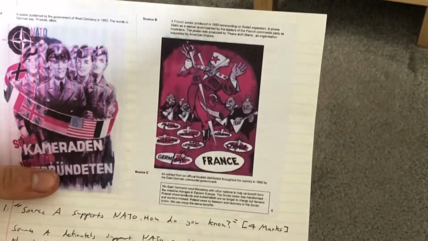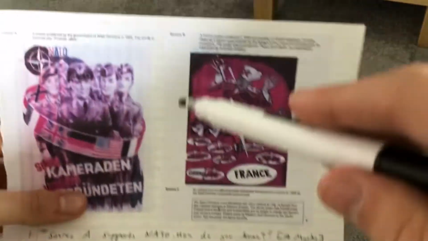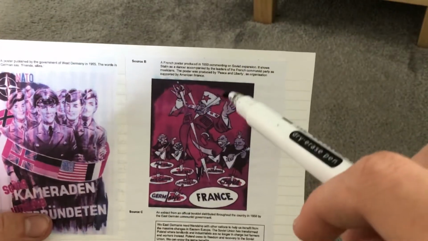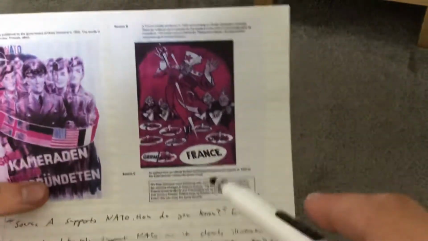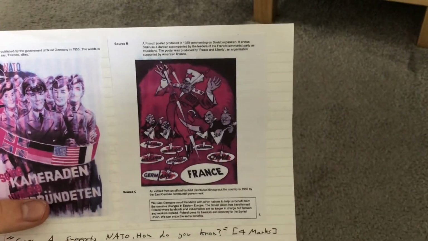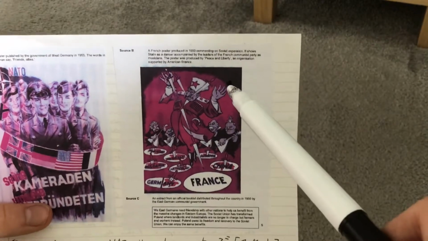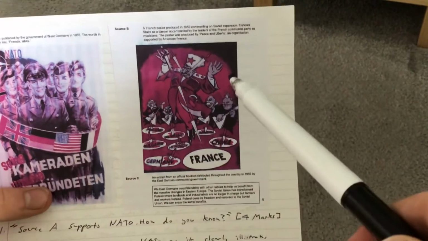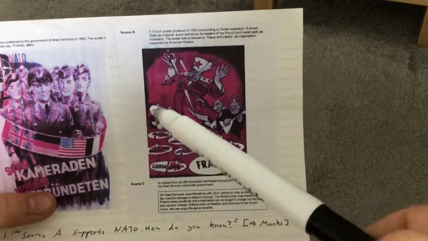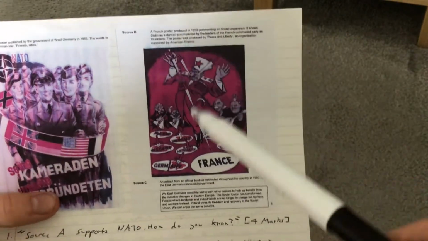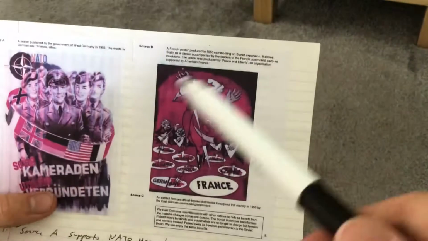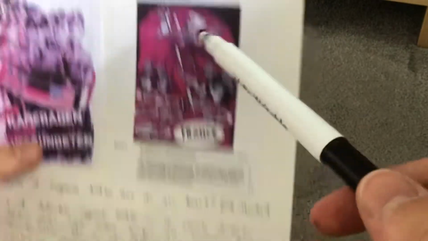So source B, we can see it is simply Stalin dancing across Eastern Europe, and it is a French poster. Of course French people like Charles de Gaulle were definitely very anti-communist, fighting in French Indochina at the time of 1950 against communist forces, and of course had a bad opinion on communism, hence why Stalin is depicted like that. So that's a bit of what you could talk about already about the motive, audience, context there.